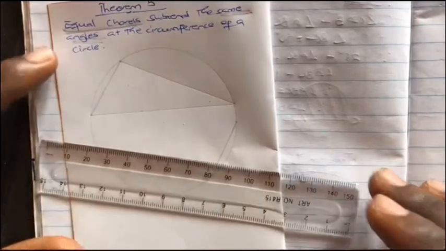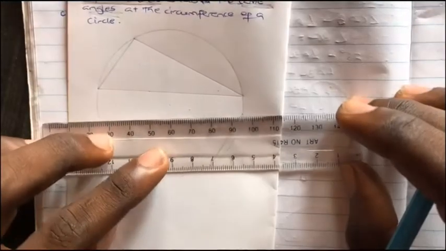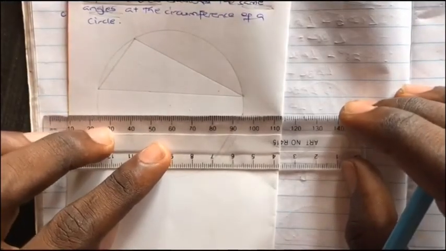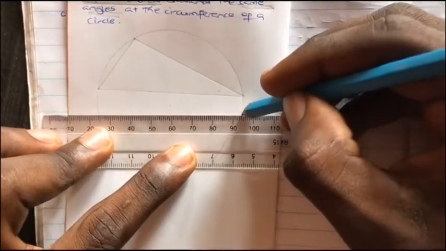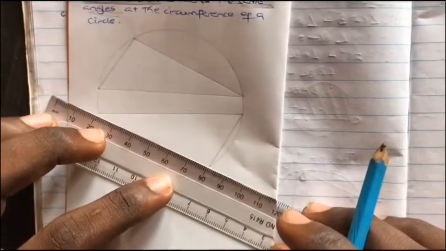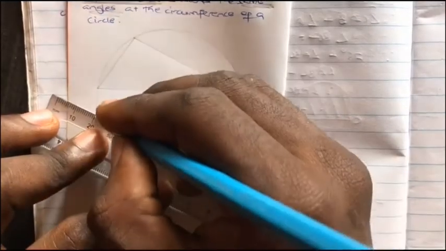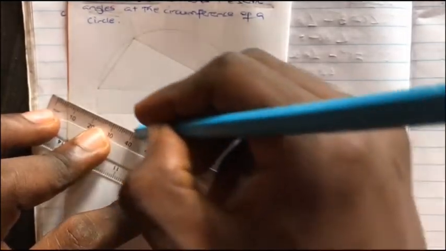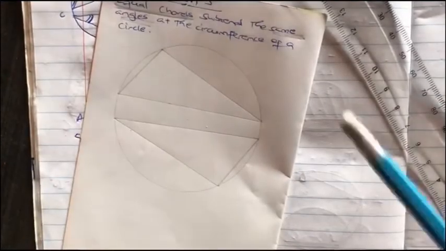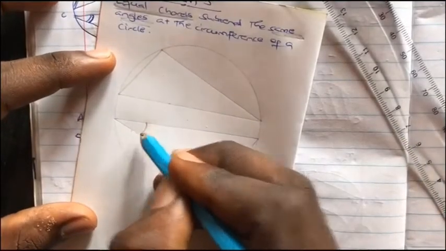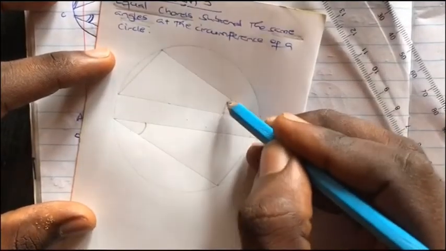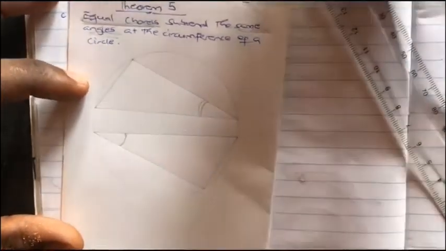It should be close, and that will introduce some errors, but don't worry, the answers will be close. I think I should be careful this time. So you're going to measure the angles that they subtend to see whether this angle is equal to that angle.